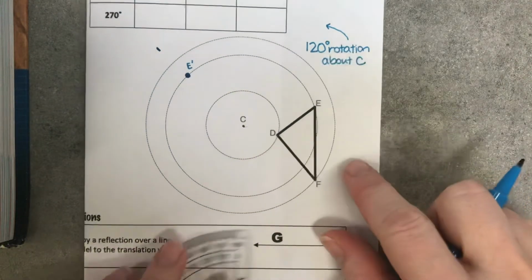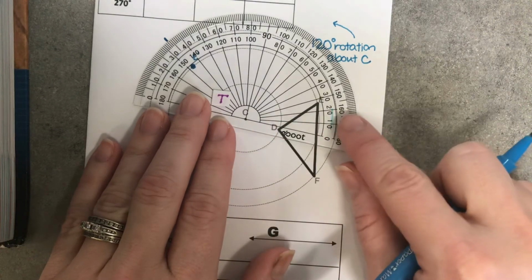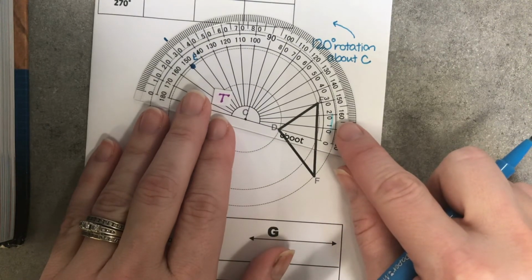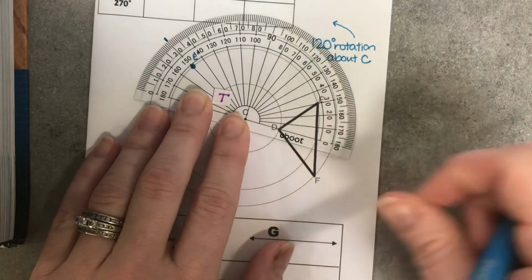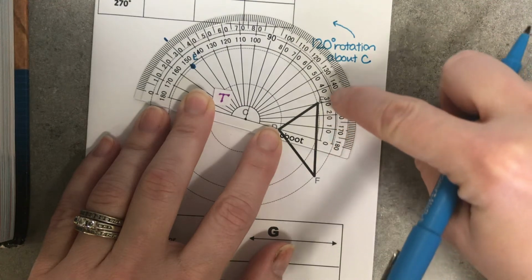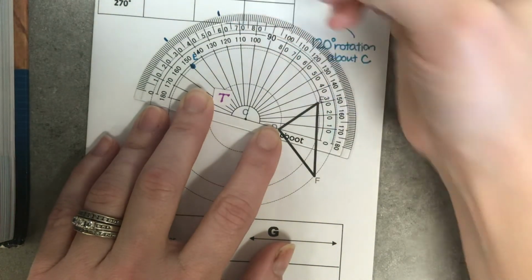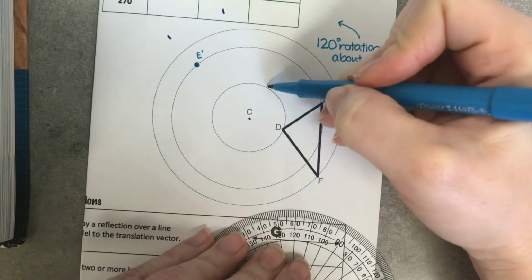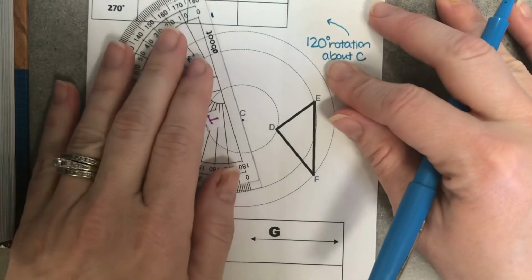Let's try point D. Again, we're going to set up so the center is at the center of rotation. We'll line up point D with the 0. Just how I'm holding this, I've got the bottom numbers that I'm using. I'm going to go out to 120 and put a mark right there. And so when D rotates around its circle, it will stop when it gets to that mark.